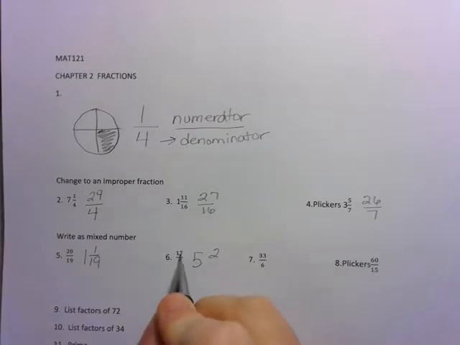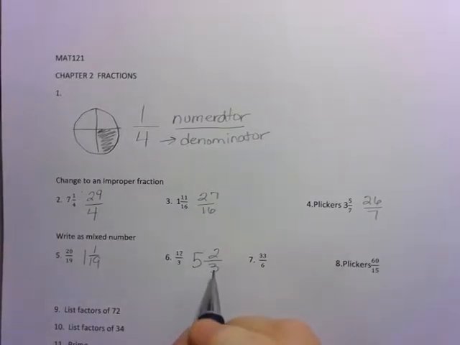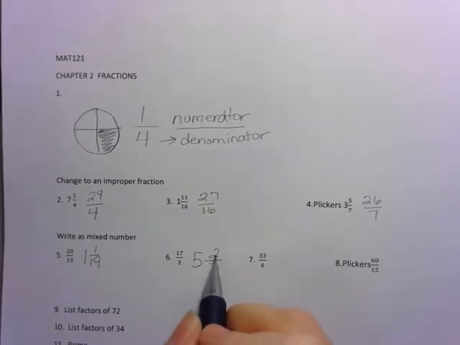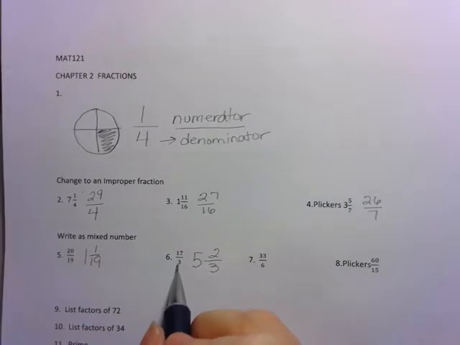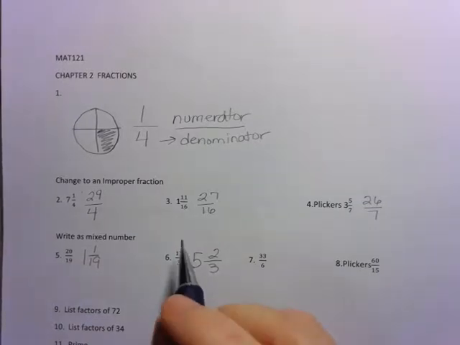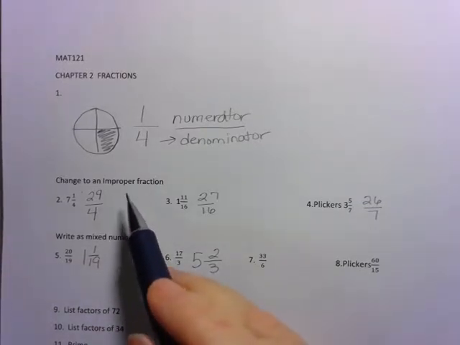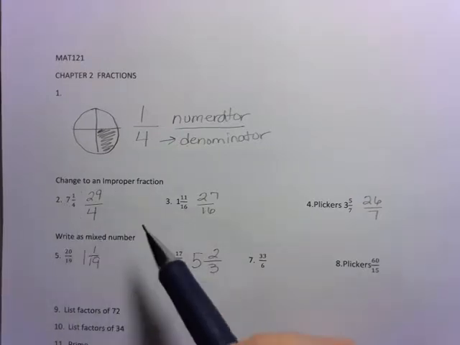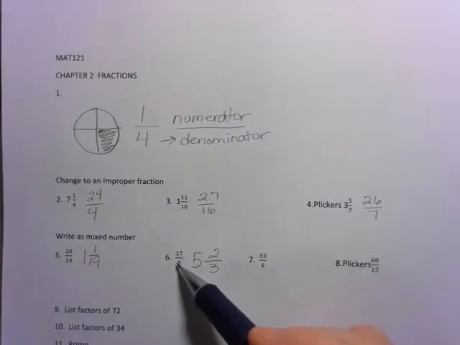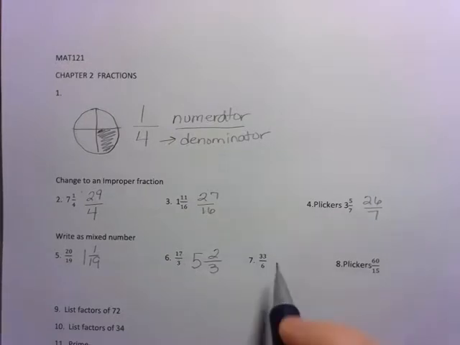So 15 to 17, I have 2 left over. And to check to make sure I'm right, I can do 3 times 5 plus 2 gives me 17 over 3. So an improper fraction is when your numerator is larger than or equal to your denominator.